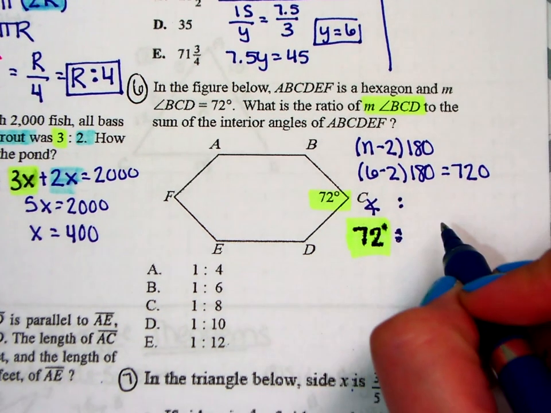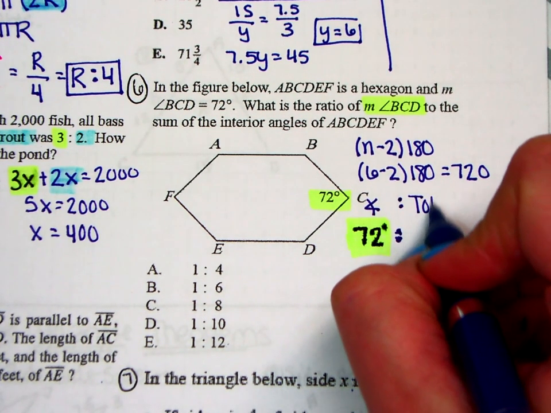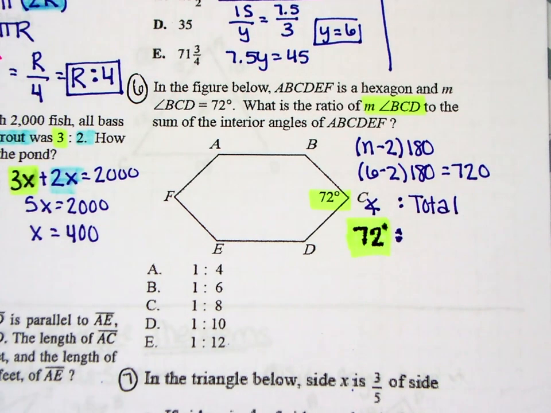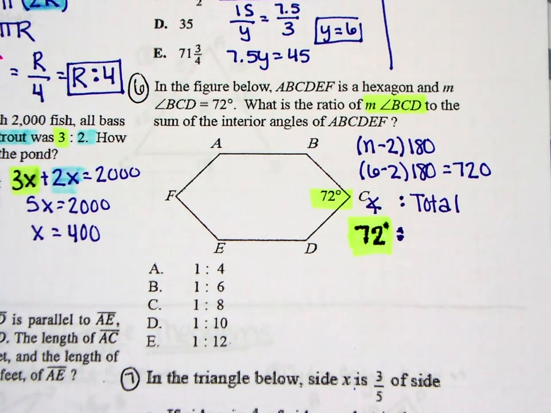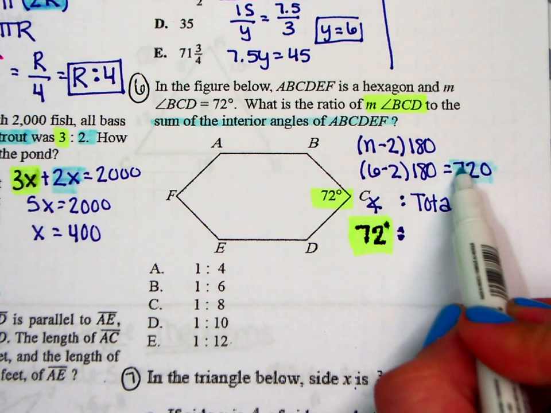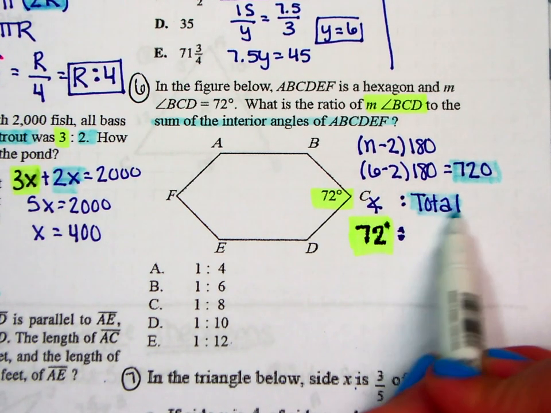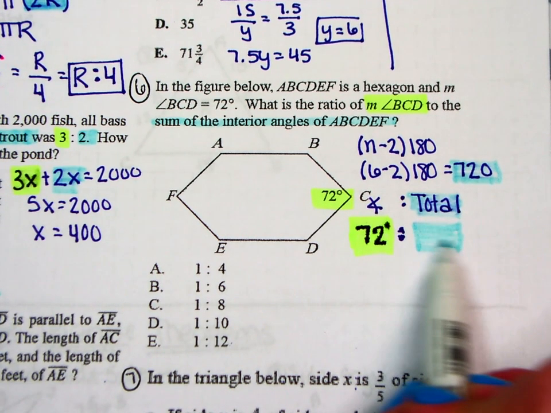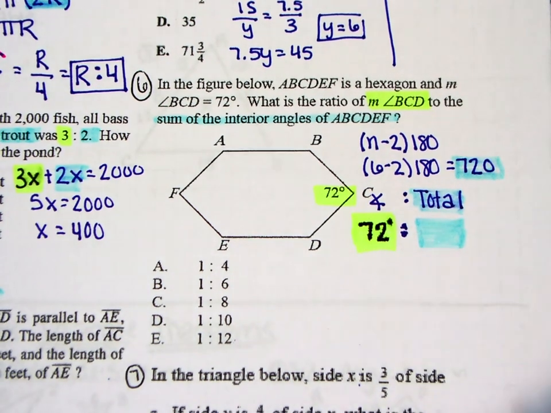Sorry, I keep using equal signs. We want to compare it to the total. So the total degree of this shape is here. So the sum of the interior angles, we solved here to get 720. Okay. So 720 goes here.